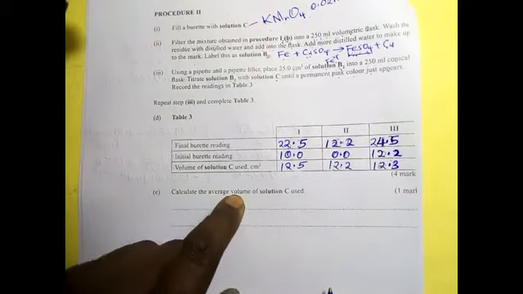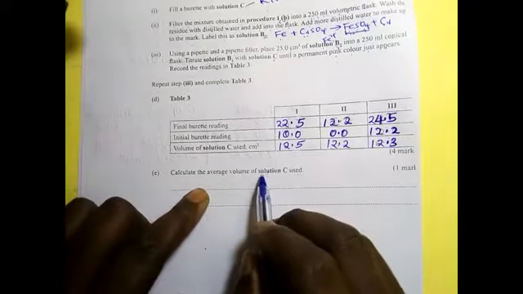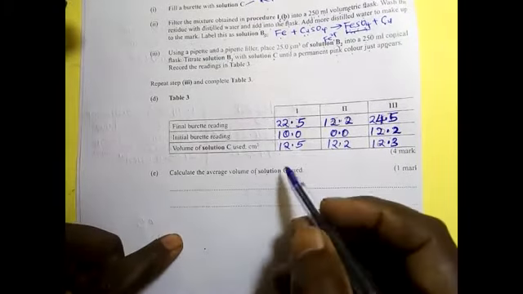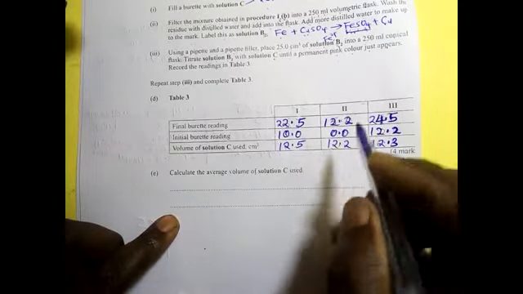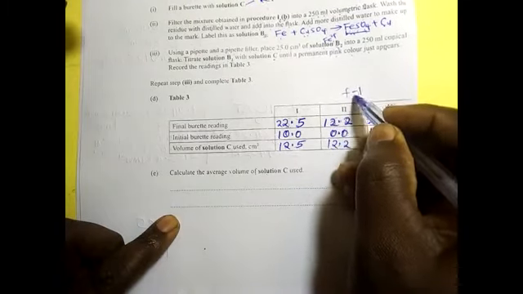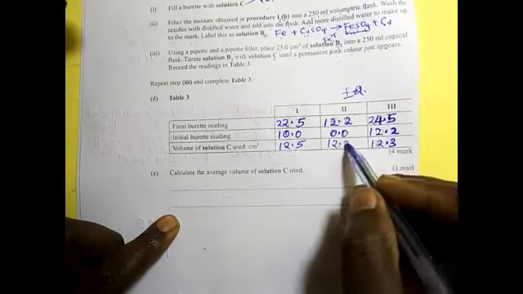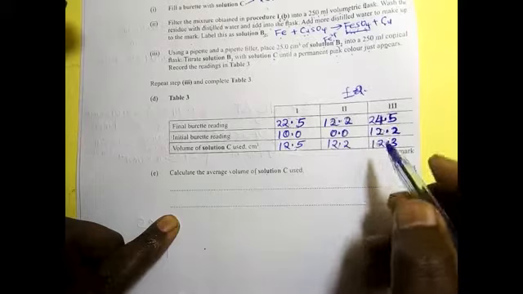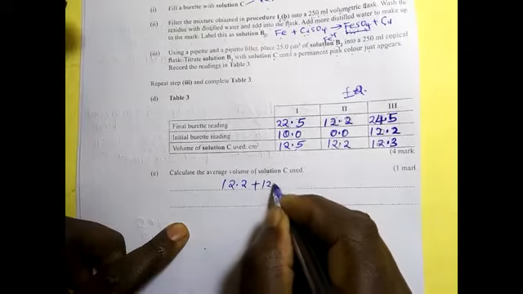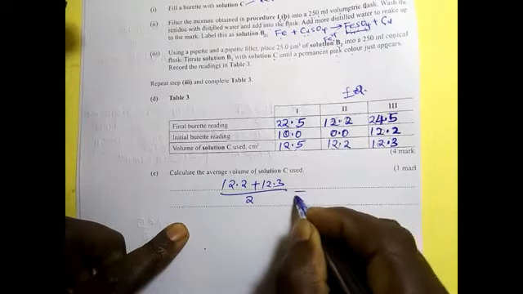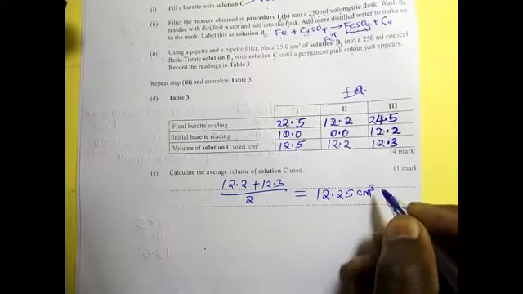So calculate the average volume of solution C used. Now this is the average volume of the potassium permanganate solution. Because I can see this one is somehow far away from the range of plus or minus 1, or 2, I want to leave it out, and I will do the average with only these two, to be more accurate. Therefore, I will get 12.2 plus 12.3, divided by 2, and this gives me 12.25 centimeters cube.